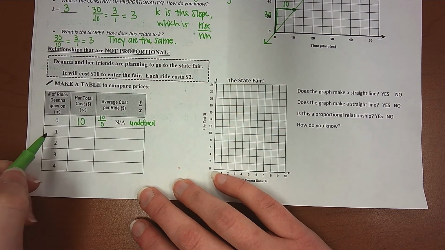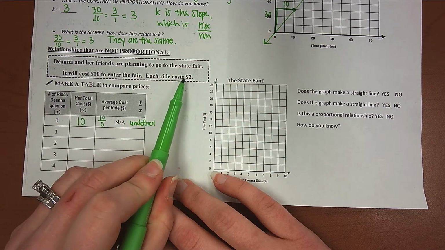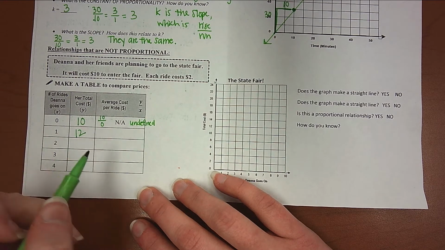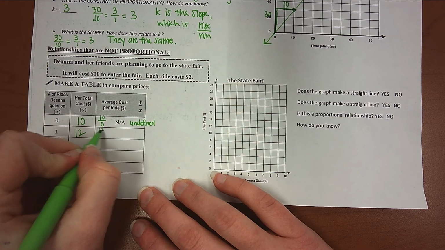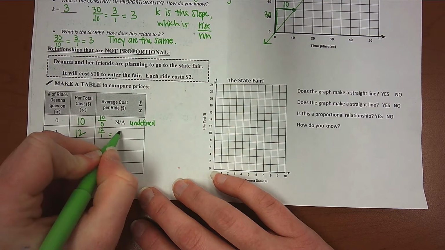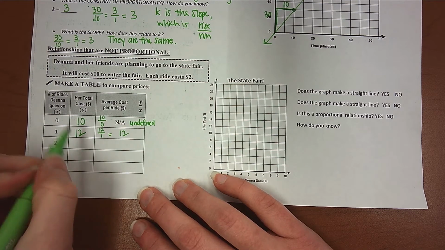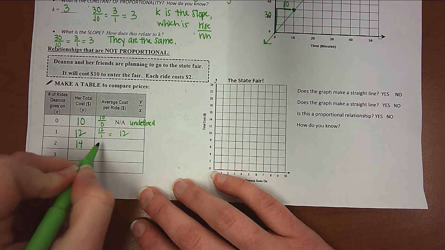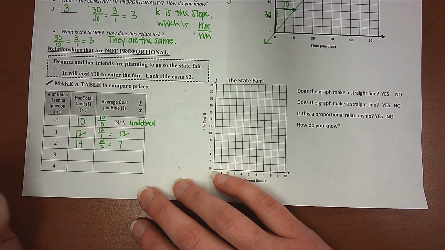So if she goes on 1 ride, she's got $10 plus the $2 it costs to ride that 1 ride. That's $12. So her average cost per ride, 12 over 1, is equal to $12. If she goes on 2 rides, we add $2 more because she has $10 plus 2 times 2, which is 14. So we've got 14 over 2, which is equal to $7 per ride.